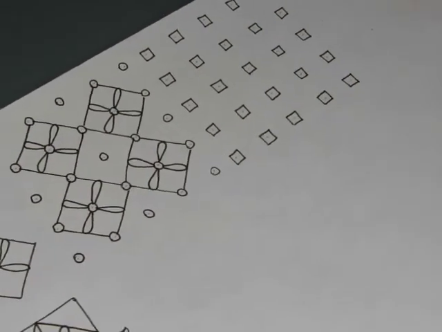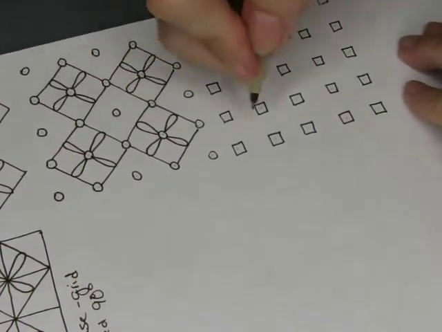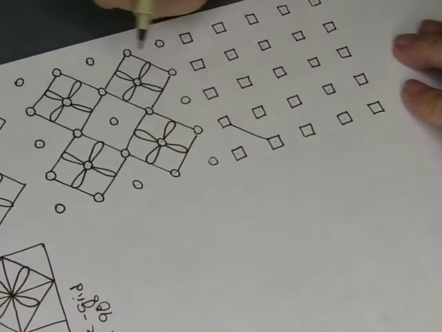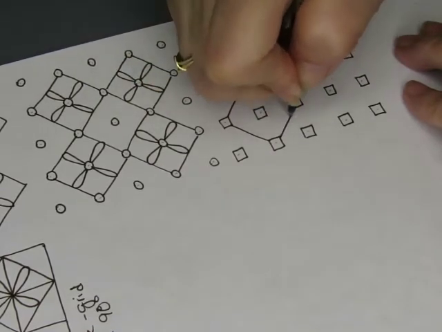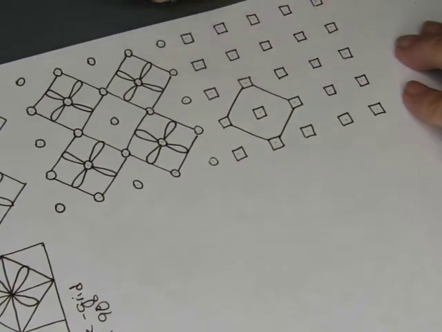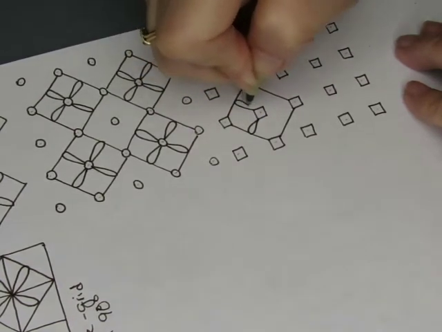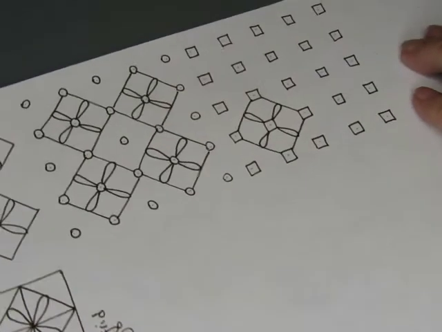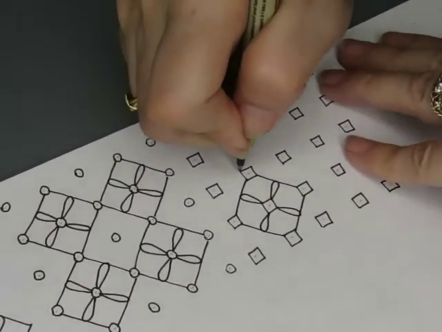Okay, so now I'm going to go corner to corner here. And here. And here. Like that. Right? That's the pattern.